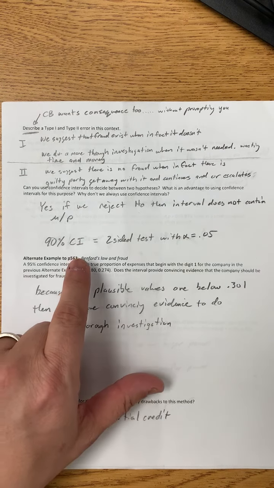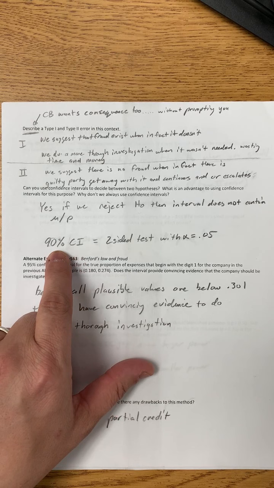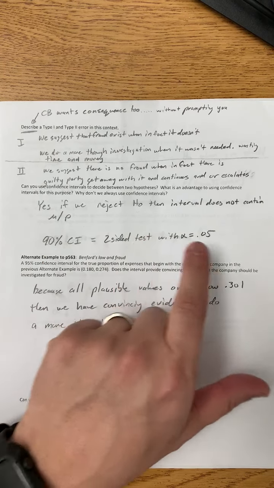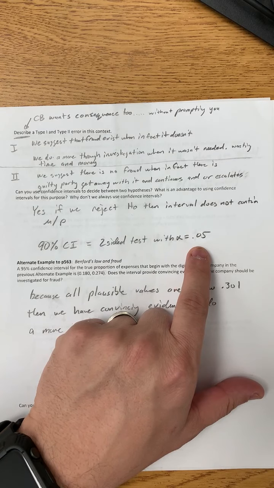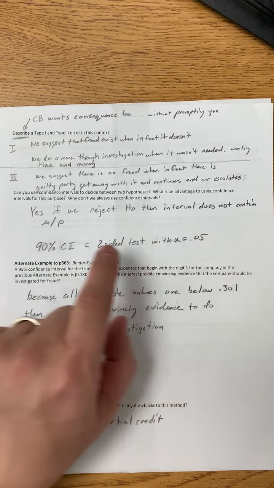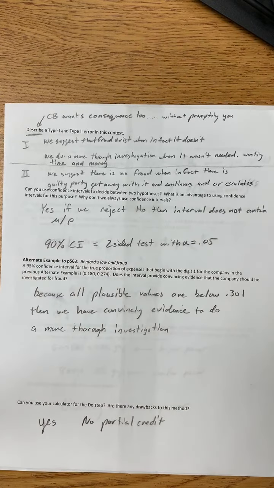Also, when they talk about these problems, a 90% confidence interval is tied together with the two-sided test with an alpha value of 5%. So I guess you can think of it as two-sided, then you take the 5% and double it, and that's what's missing from 100 from the 90, but you'll get the same result.